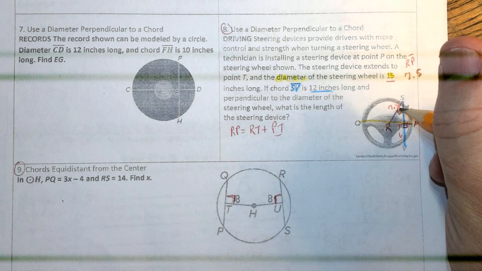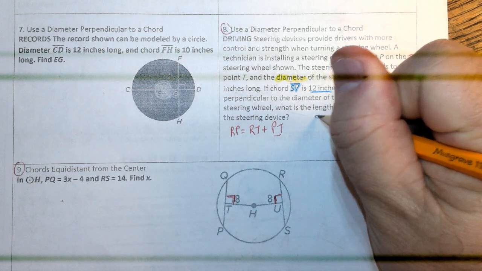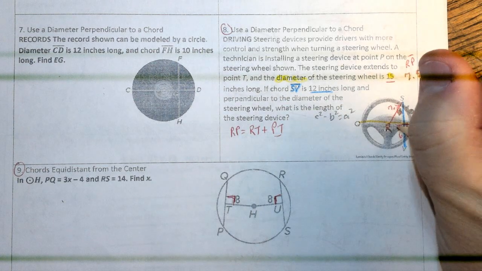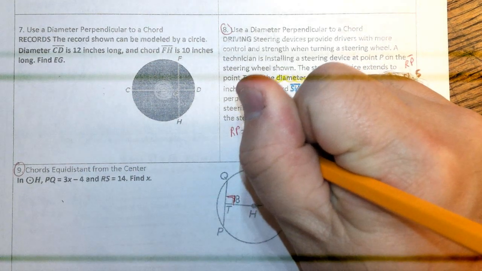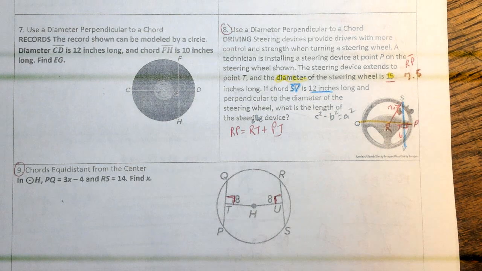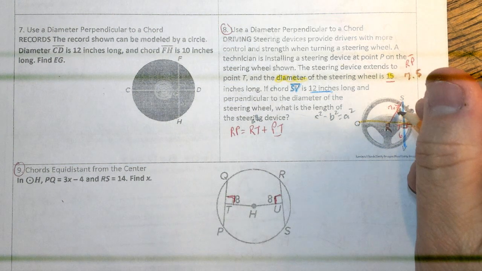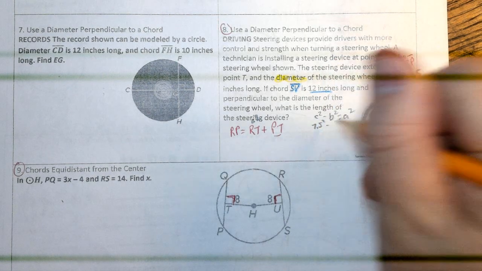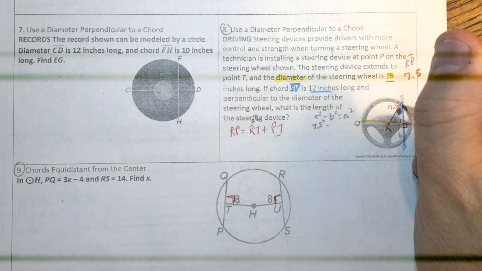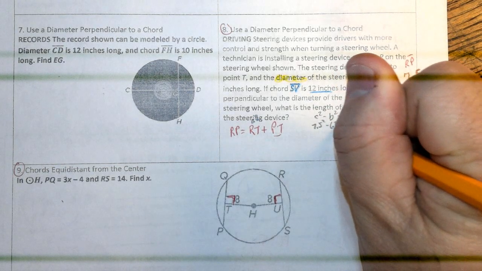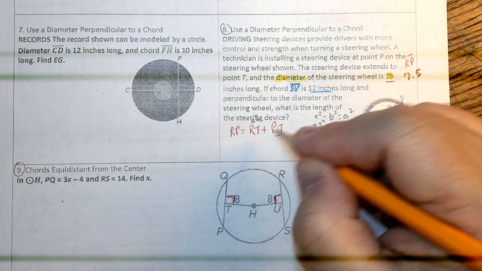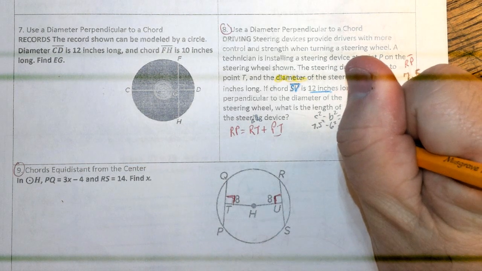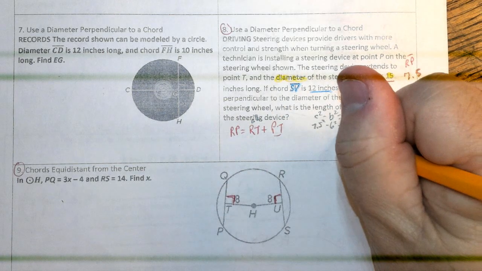So our triangle here, we're going to use C squared minus B squared equals A squared. A squared is going to be RT. Just put A squared right there, okay? So our C squared across from the 90-degree angle, 7.5 squared, minus the B squared, which is this side, 6, and that's going to give us our RT. In fact, I'm just going to make that RT because that's what it's going to be.